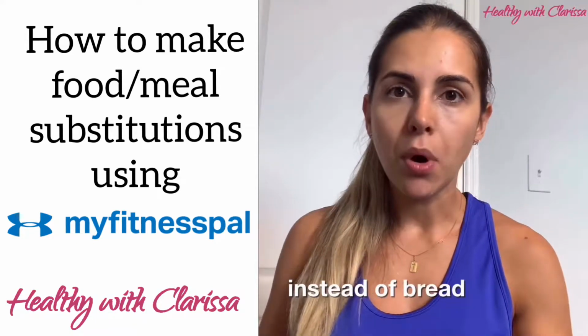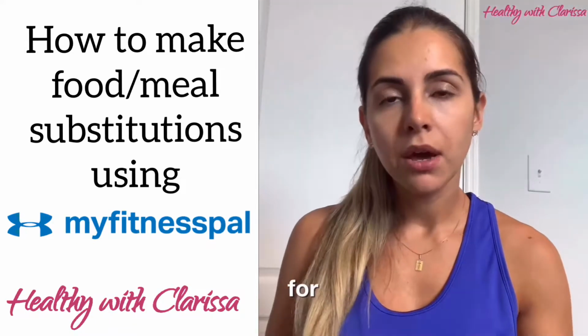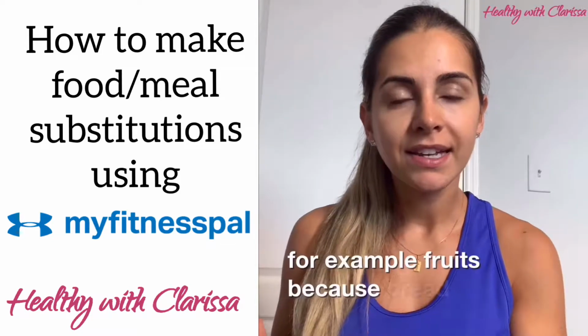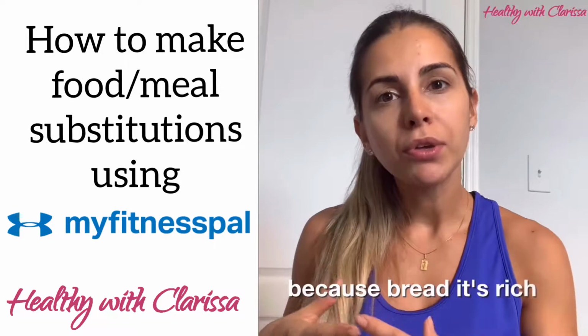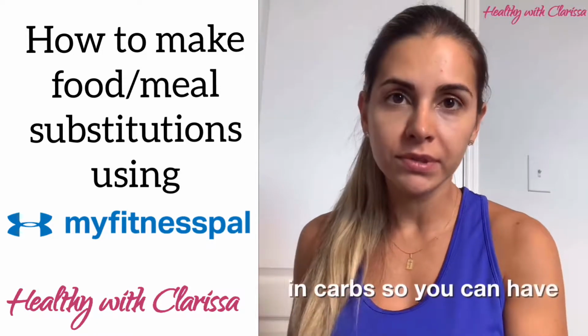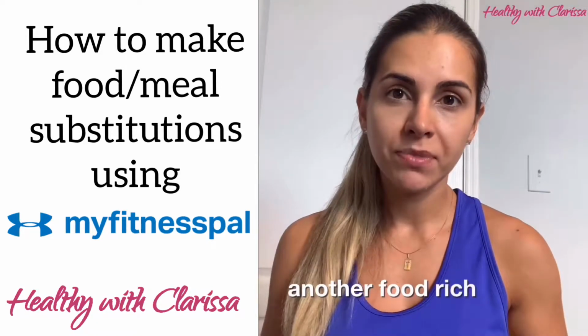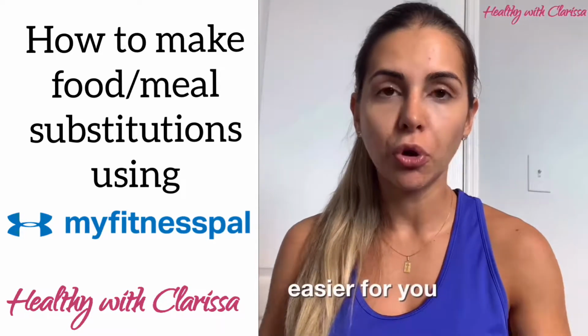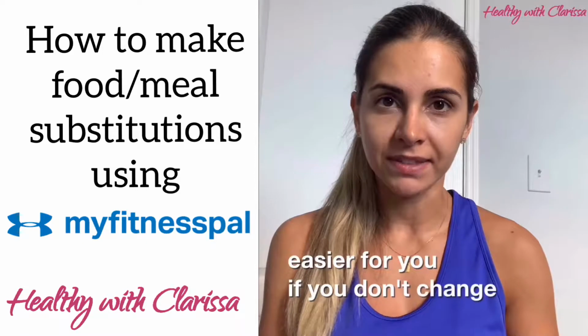For example, oats, for example, fruits, because bread, it's rich in carbs, so you can have another food rich in carbs. So it will be easier for you if you don't change the protein.